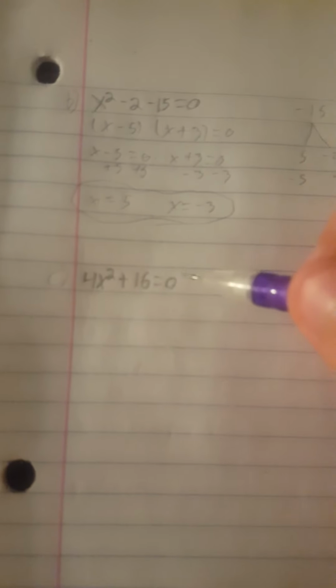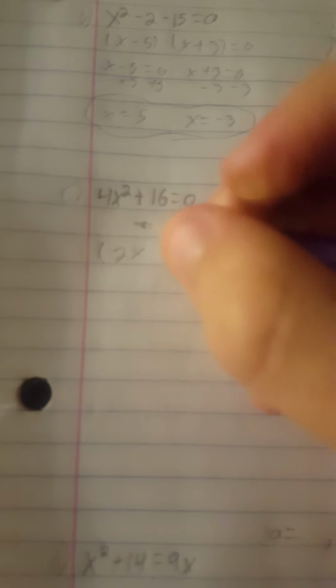Then on this one, 4x squared plus 16 equals 0. We're going to solve using the square root formula. So the first step is to square root it. So (2x plus 4) times the square root of 16, and then (2x minus 4) equals 0.